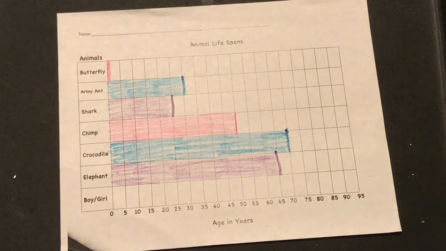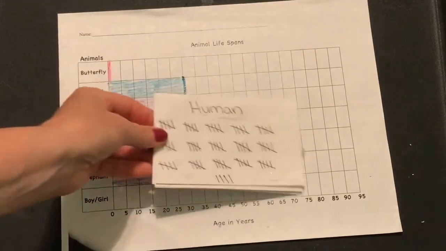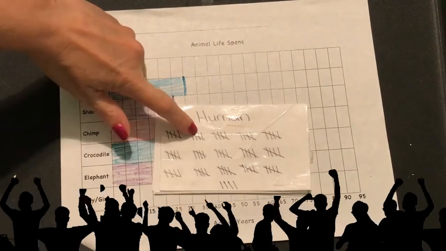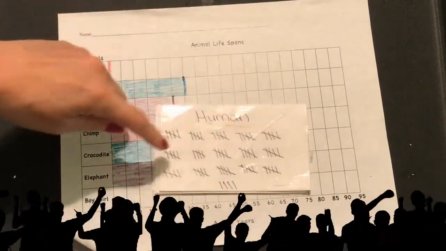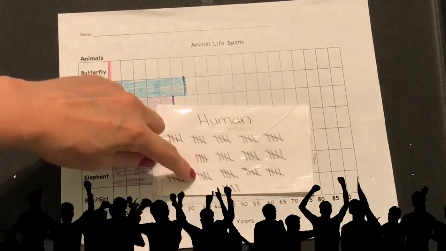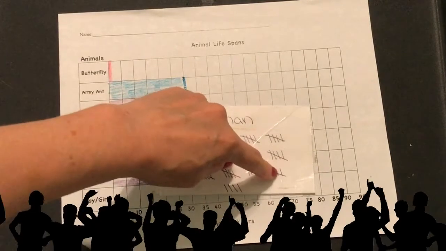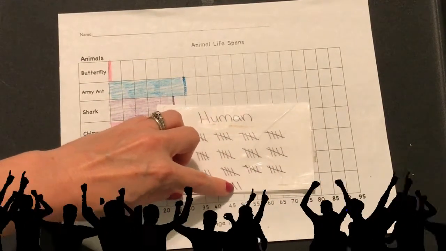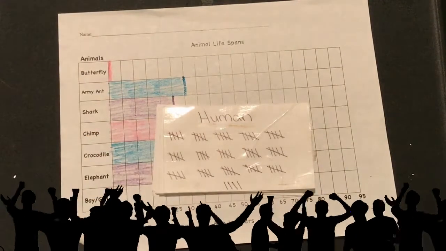The last one is human. Let's count these together. 5, 10, 15, 20, 25, 30, 35, 40, 45, 50, 55, 60, 65, 70, 75, 76, 77, 78, 79.